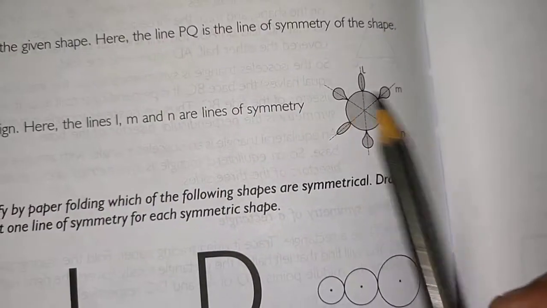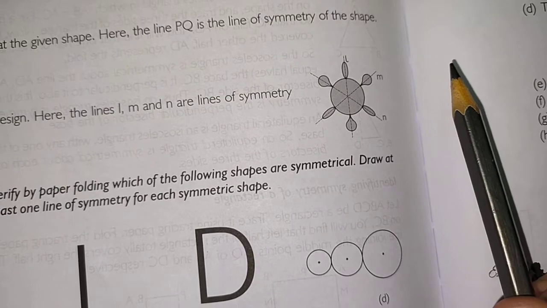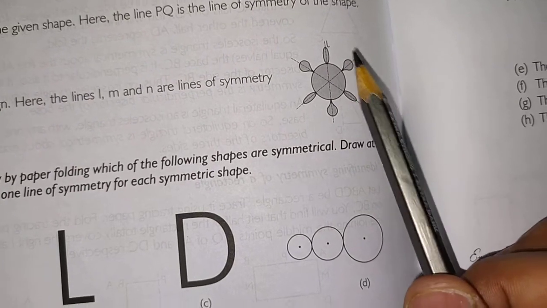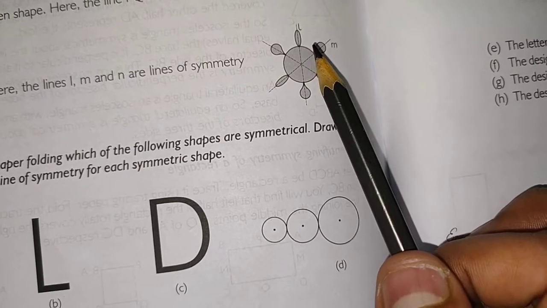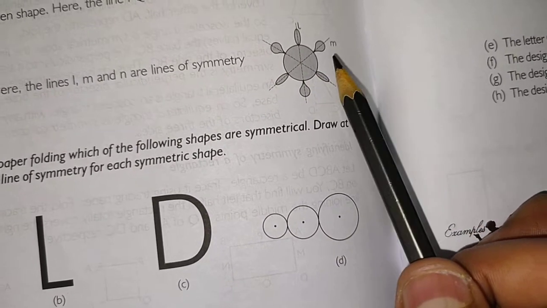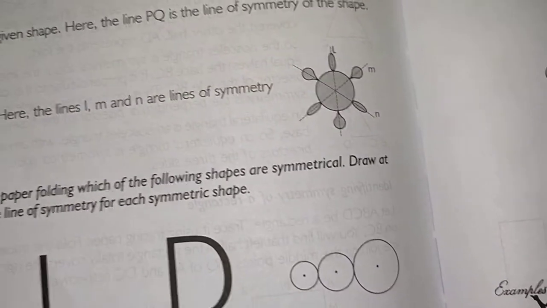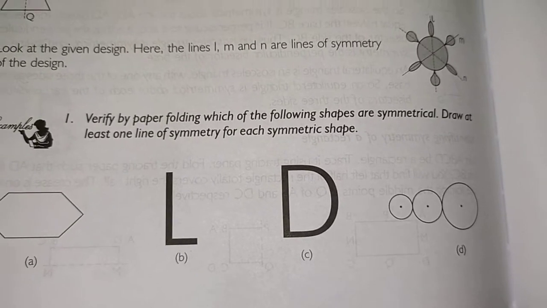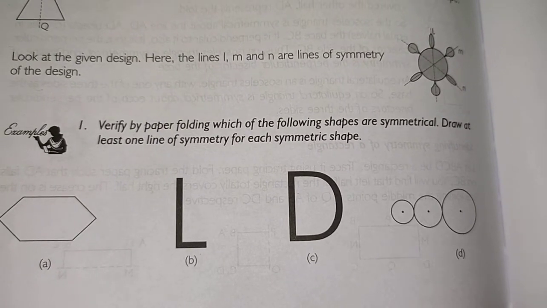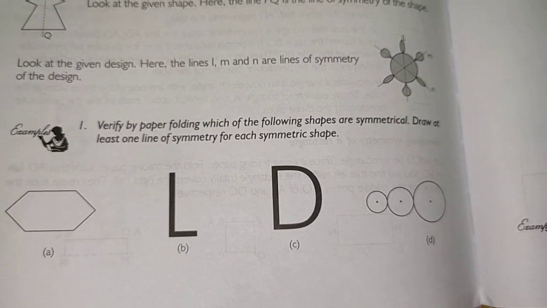Now look at this figure, it is also a symmetrical picture. Okay, now some questions are here. Verify by paper folding which of these line shapes are symmetrical.